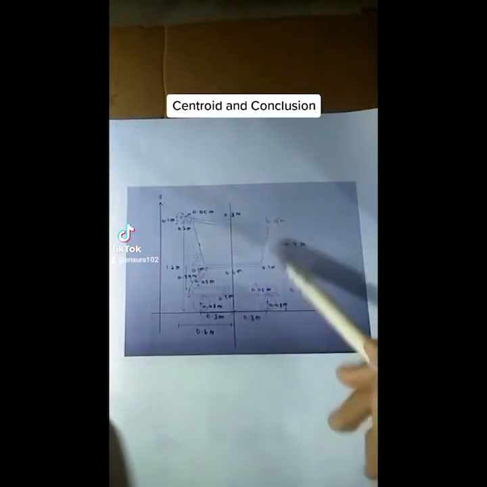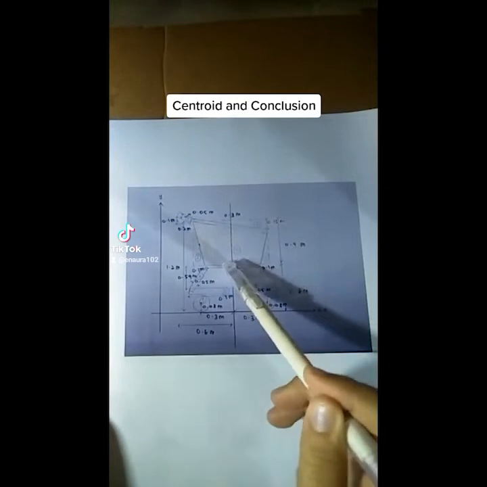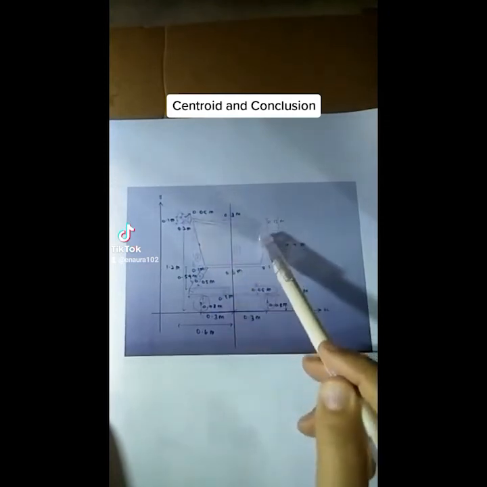For this shape, I will imagine it to be the big triangle, and to get the area here, I will subtract the red triangle, this triangle and this triangle, so I get this area.